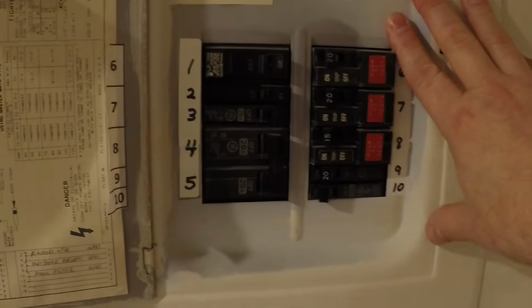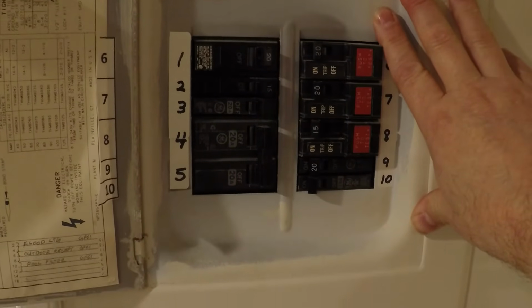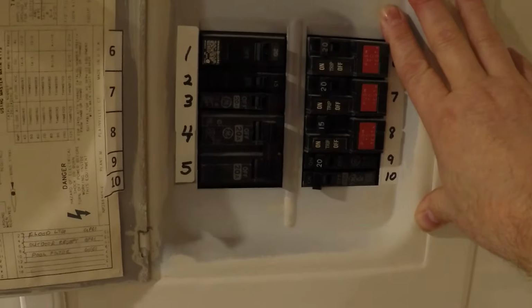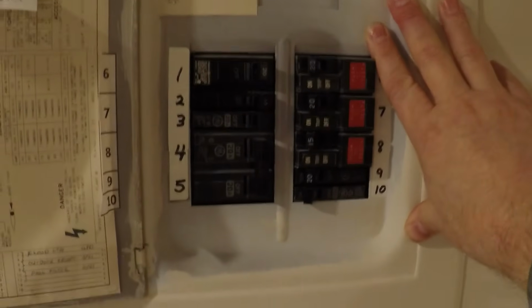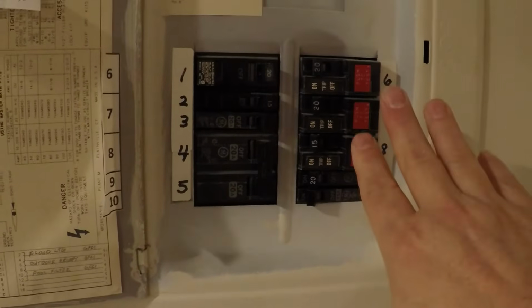If you have any questions on how to reset a tripped breaker, please ask in the comments down below. But also, again, a reminder to shut off everything that's downstream of the breaker before you reset it. Then after you reset it, you can start turning things on.